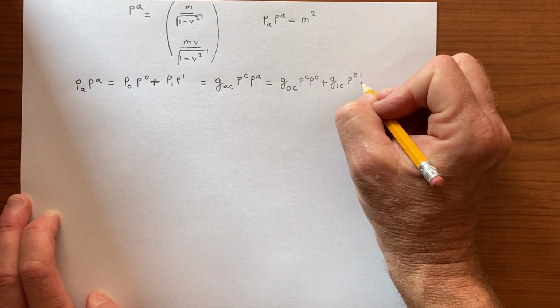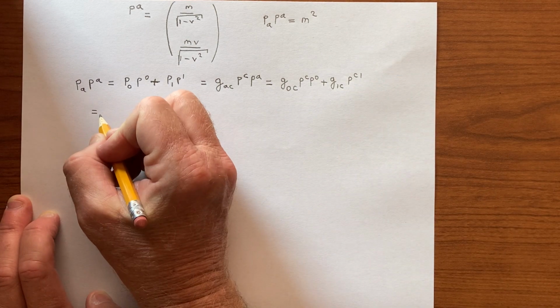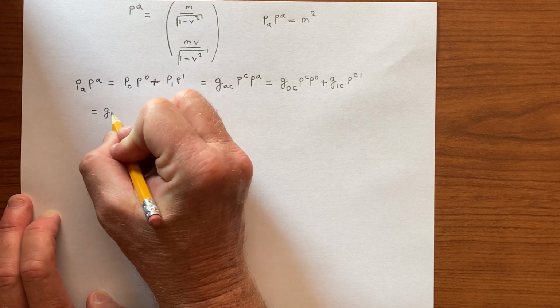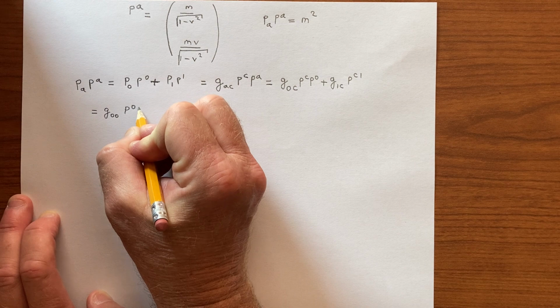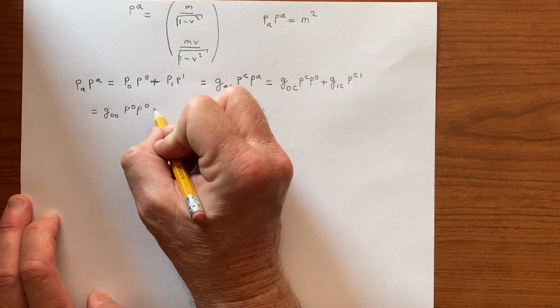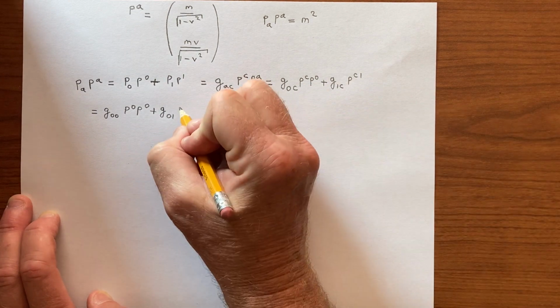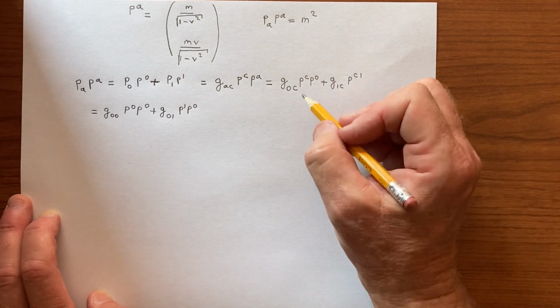And now we sum on C, so this becomes G_{00} P^0 P^0, and now C is 1, plus G_{01} P^1 P^0.